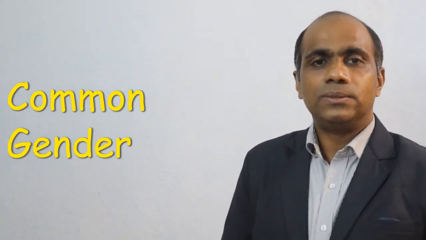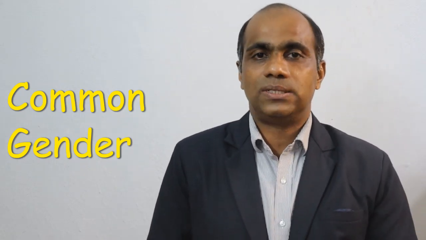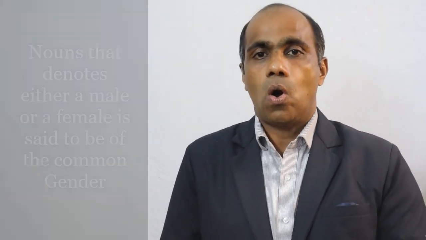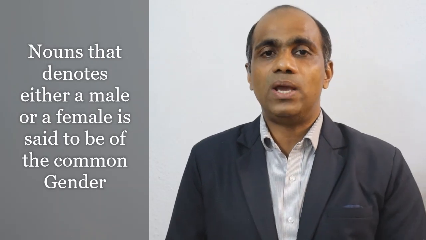Now the third one here is common gender. Nouns that denote either a male or a female are said to be of the common gender. Example: teacher. A teacher can be a male or a female. Child, similarly worker, friend, cousin, neighbor. They are all examples of common gender. They are either male or female.